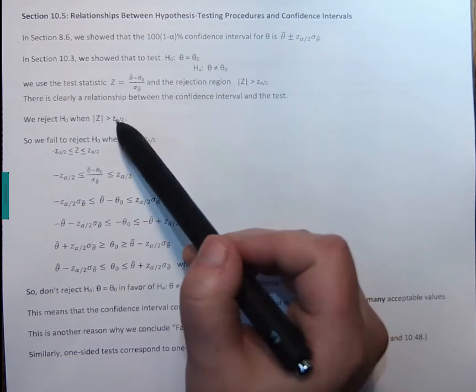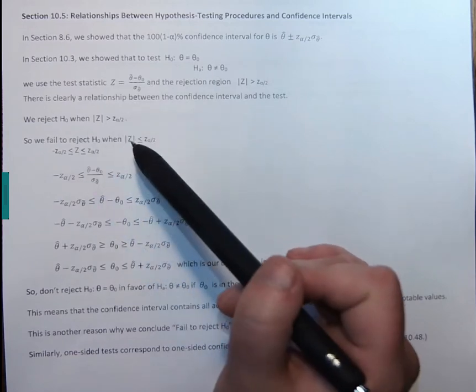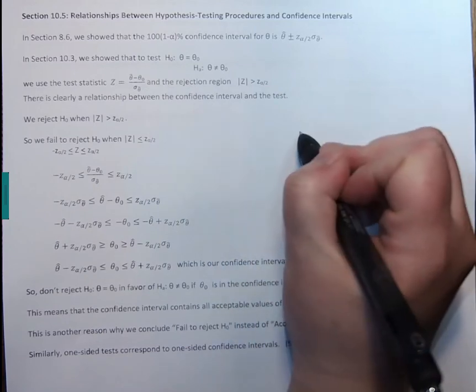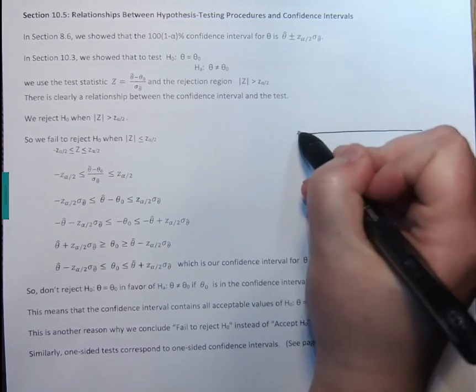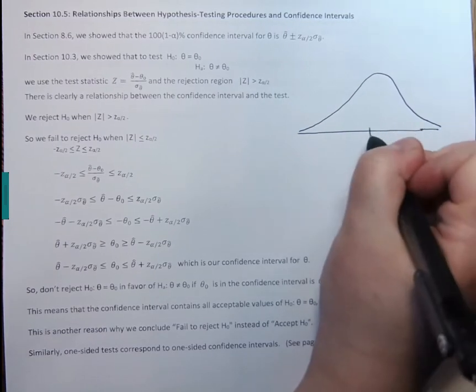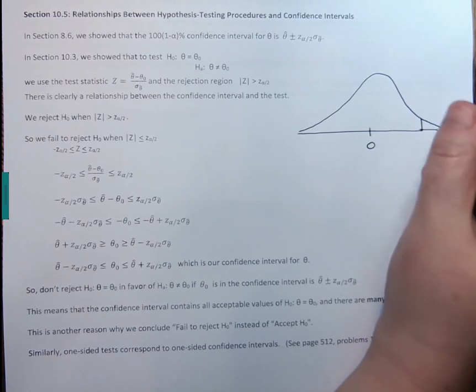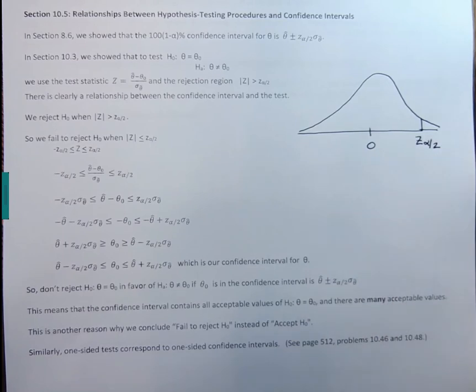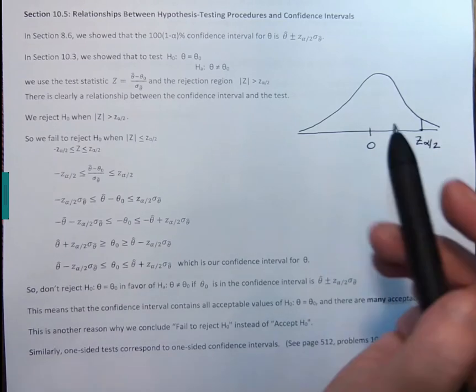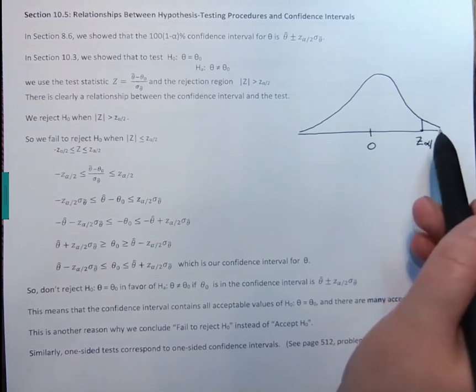And what we did was we constructed the rejection region here. So in terms of the rejection region, what we were looking at was if we were to draw a standard normal curve, since Z follows the standard normal, what we were saying is if the absolute value of Z fell outside of the endpoint Z alpha over 2, then we would reject.